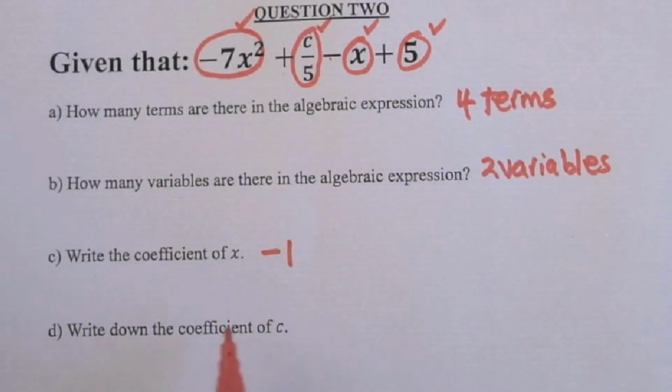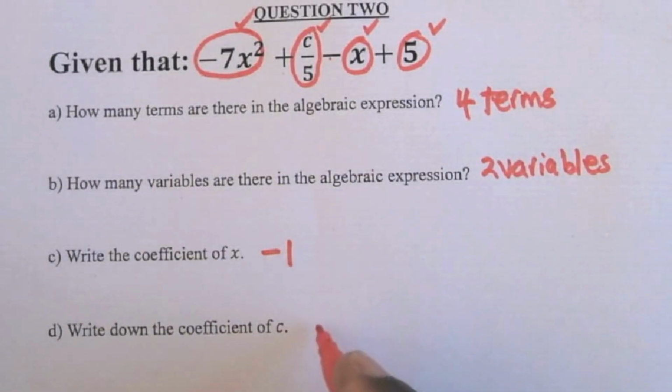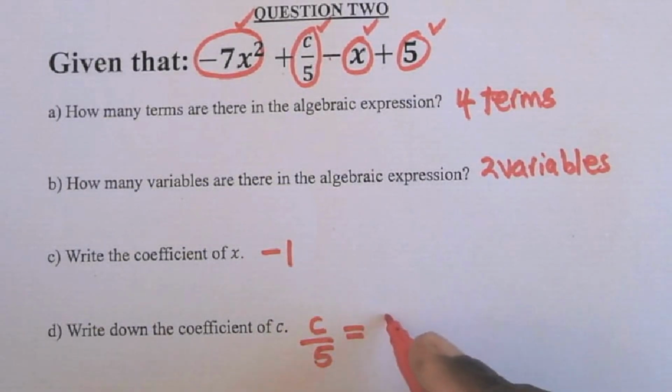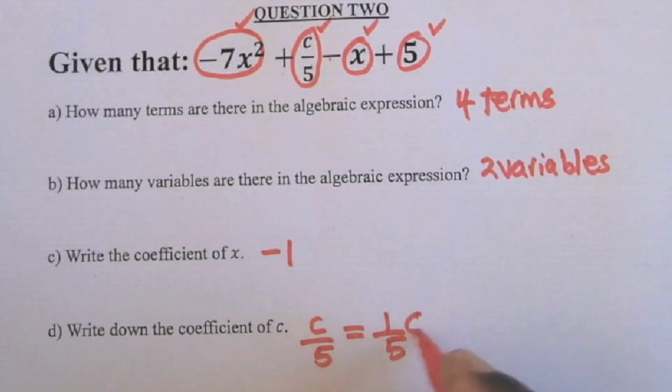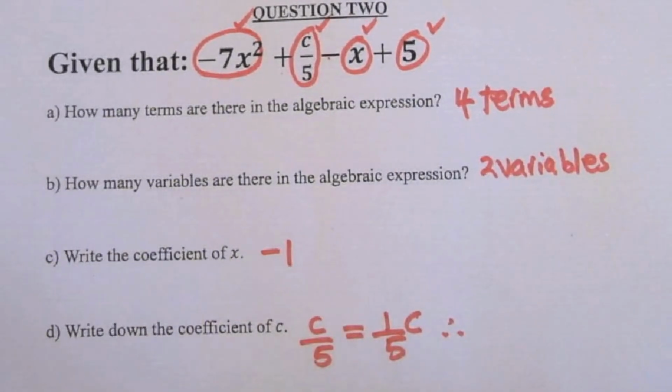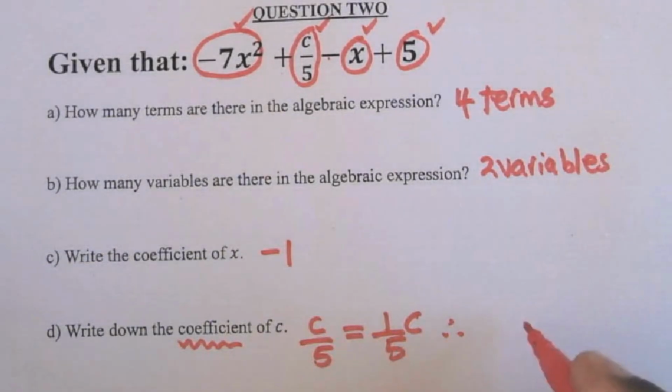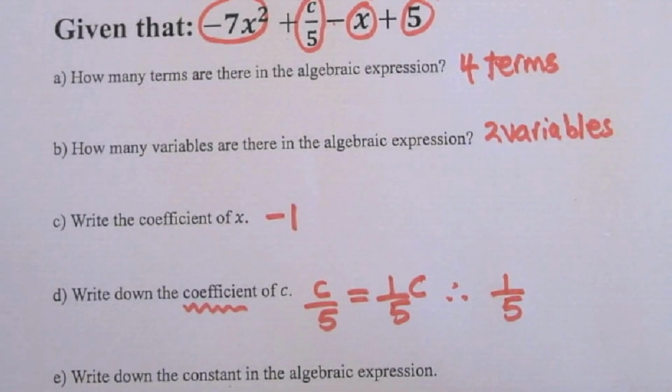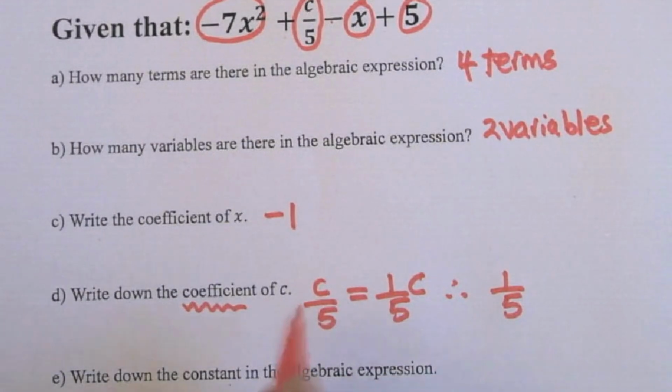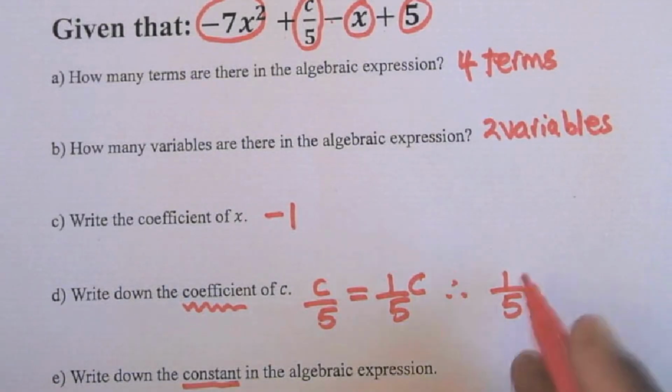Write down the coefficient of c. Let's write down what we have as a term, and this can be written as 1/5c. Therefore, the coefficient, that's what we are looking for, will be 1 over 5. And then the last one, it says here, write down the constant in the algebraic expression. And the constant in this algebraic expression is 5.